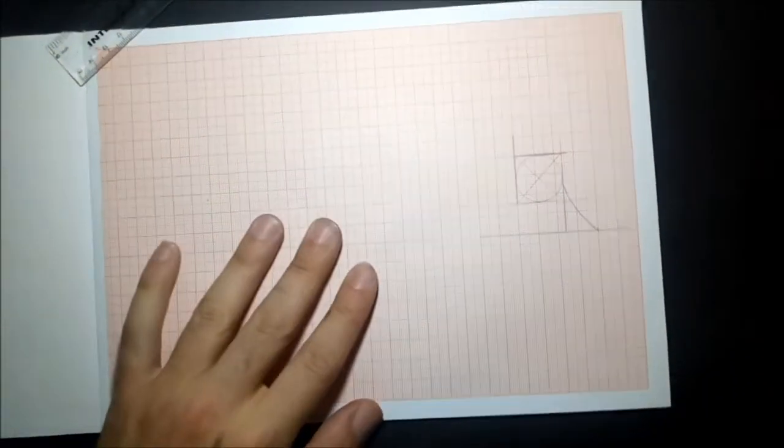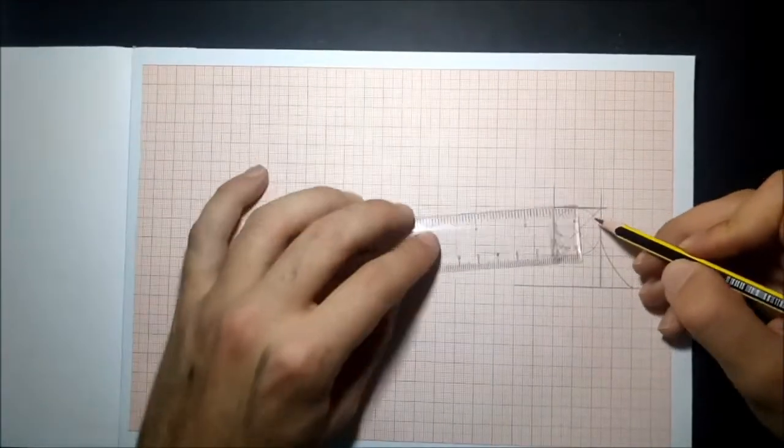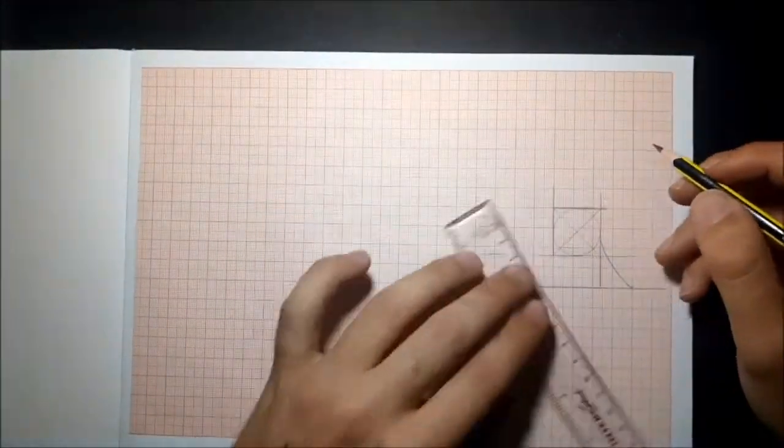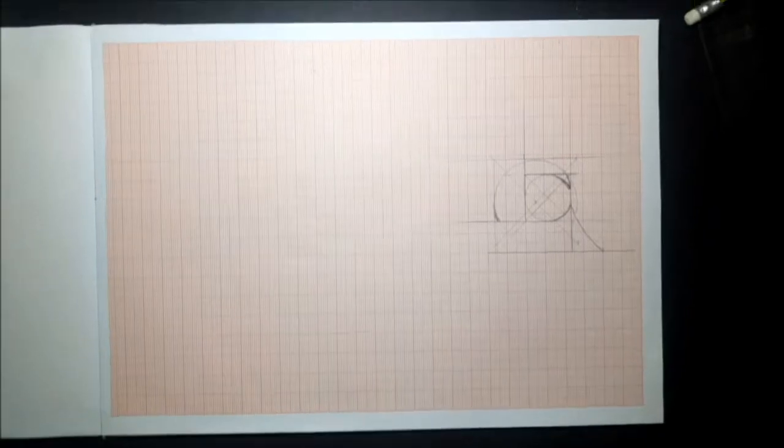So we come over here, we take half a thickness, which is 8 millimeters. We're working with 16 millimeters.